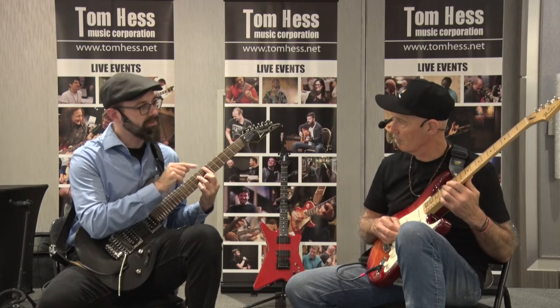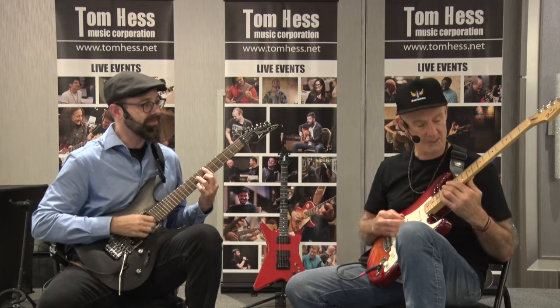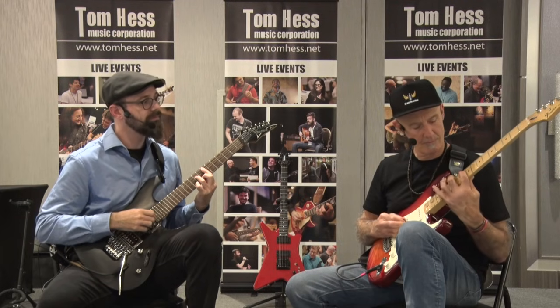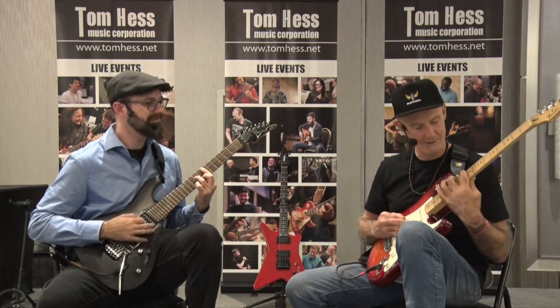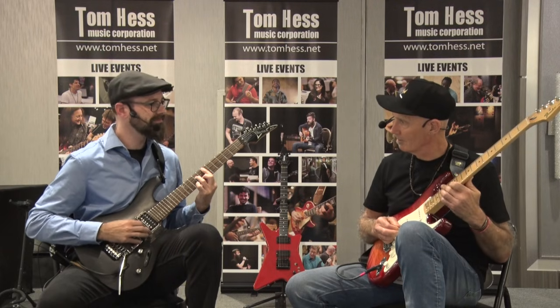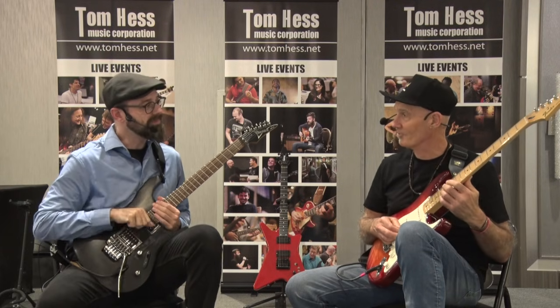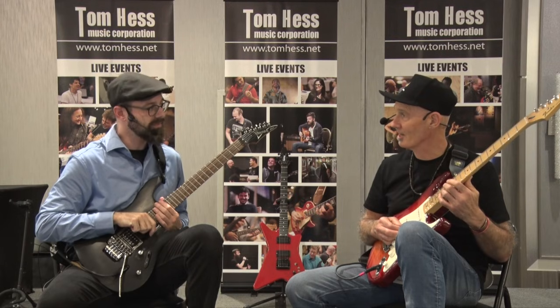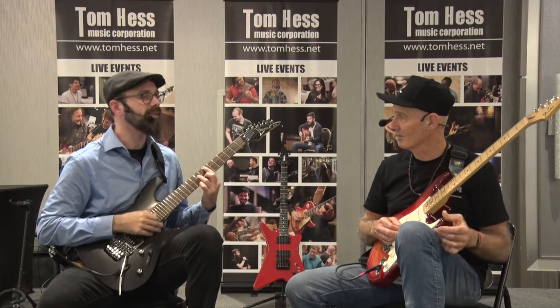Can you play a D major or D Ionian instead? What's the note of difference? They're not the same because of the C sharp. Exactly. One is C, one is C sharp.